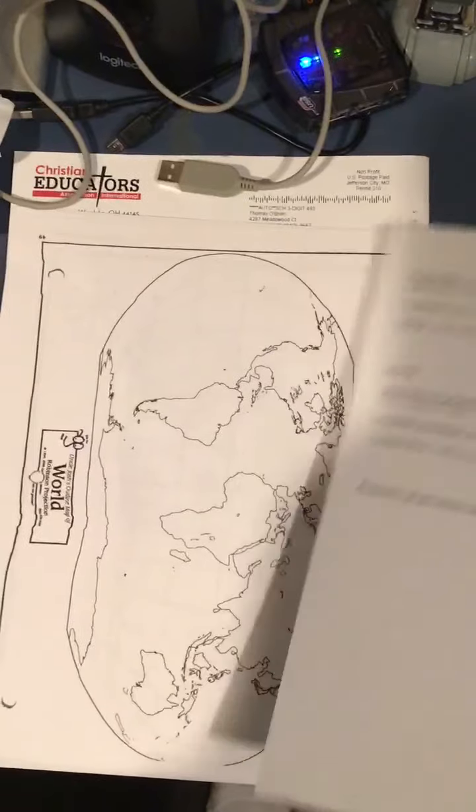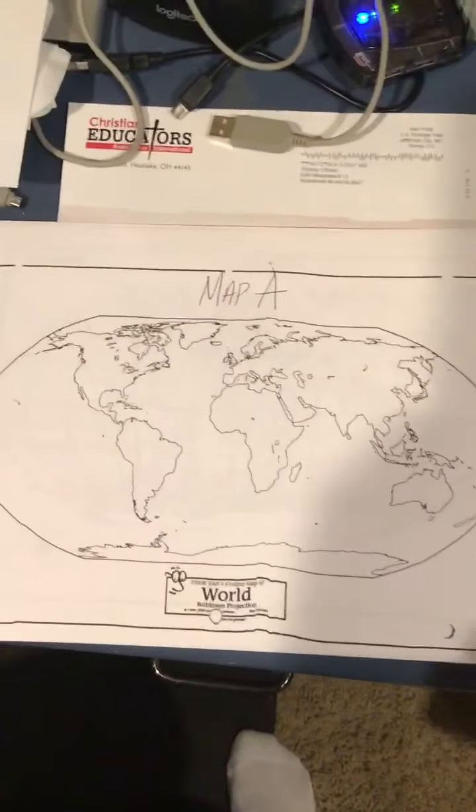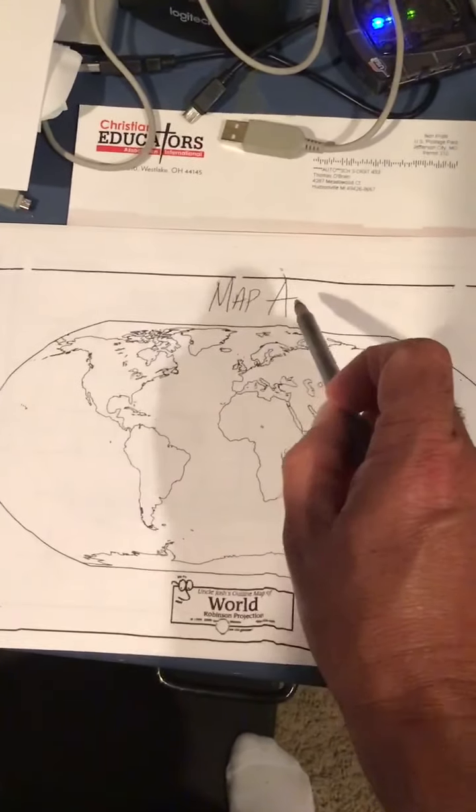So map A looks like this. This is your map A. How do you know it's map A? Maybe because it says map A right there. A little hint for you.